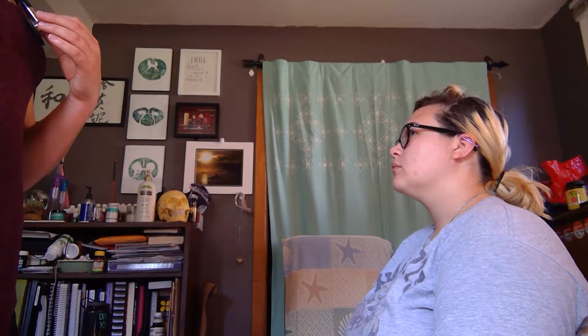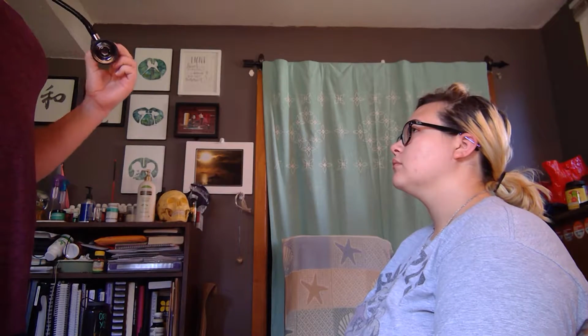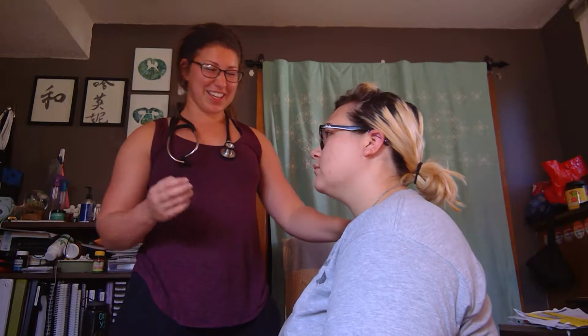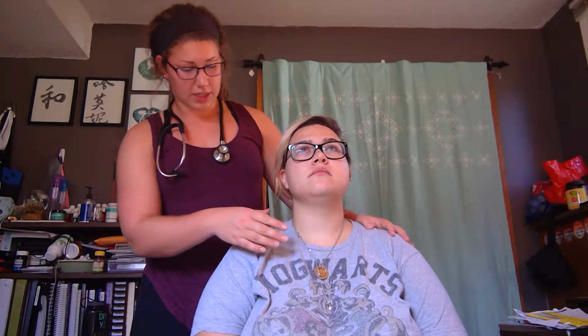And then we will be checking out the lymph nodes, or not quite the lymph nodes. Actually, we're going to palpate the thymus first, psych. So I'll have you turn this way, and we'll just be noting that the thymus and the trachea are all moving up and down together when the patient swallows.